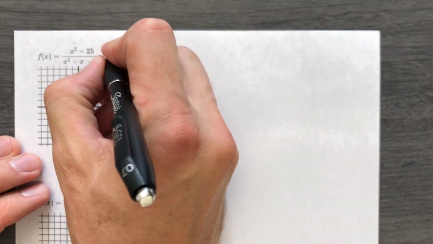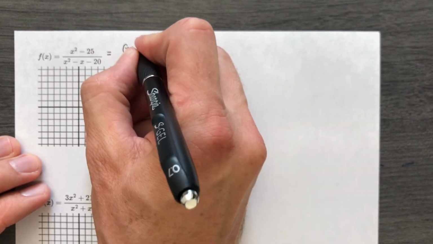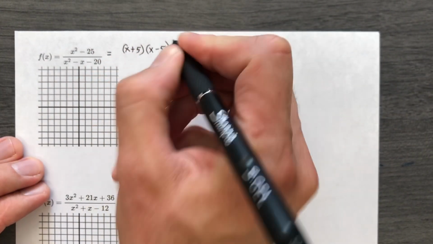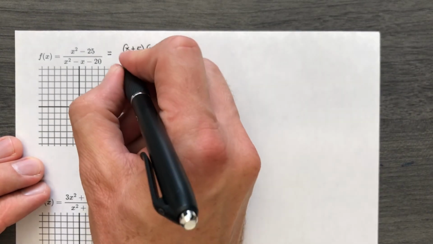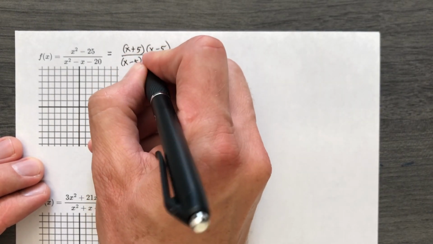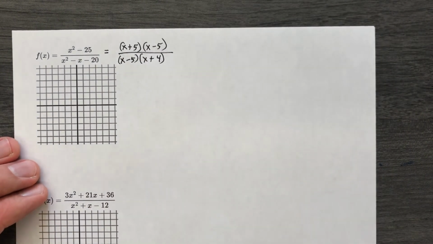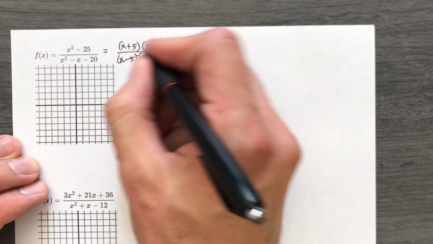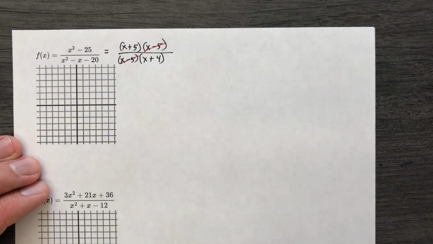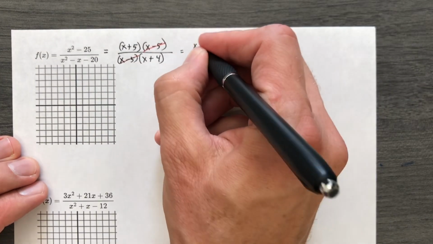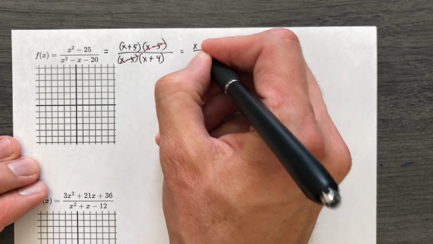Factor first, here we go. X plus 5, x minus 5. Let's factor that denominator. X minus 5, x plus 4. Okay, you see it, I see it, we both see it. Let's cancel. That means there's going to be a hole in this graph. Just say it. X plus 5, x plus 4.